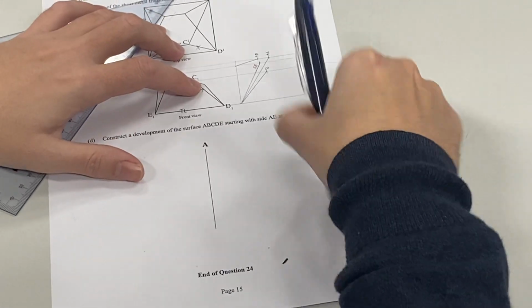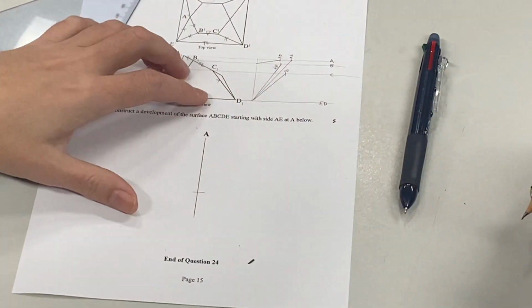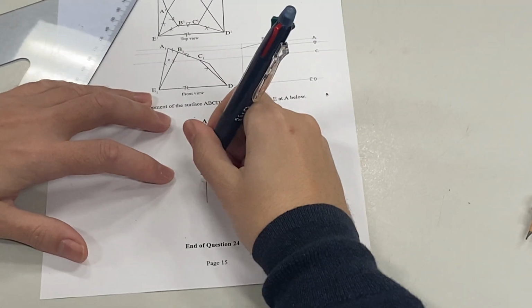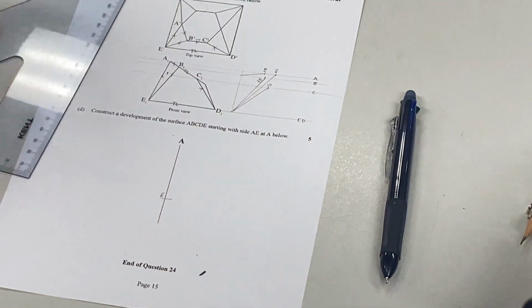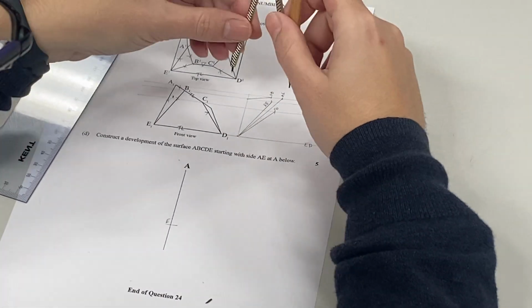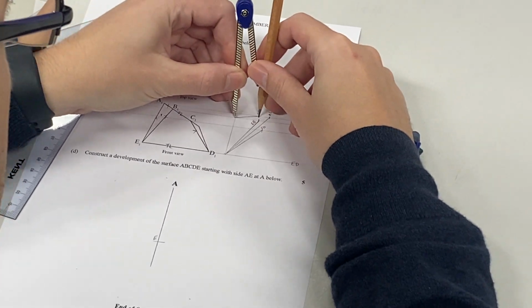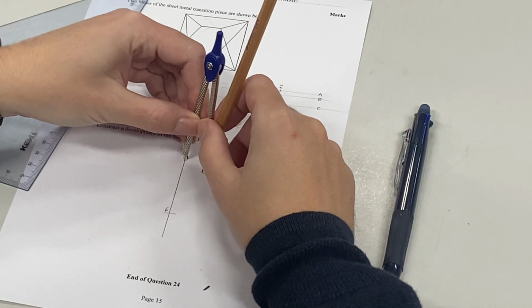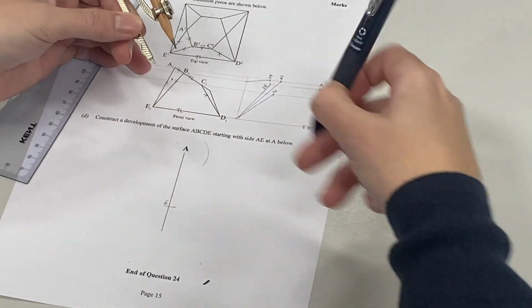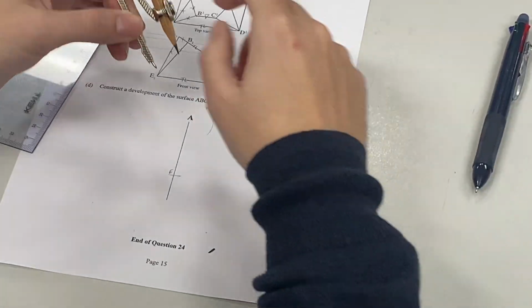I don't have to start at the start of the line, but I will, just because it's as good a point as any. And I know that E has to be at that location. The next thing I'm going to do is find B, and to find B I'm going to triangulate. So I'm going to measure from AB, and if AB is somewhere on that line, then B is somewhere on that line.